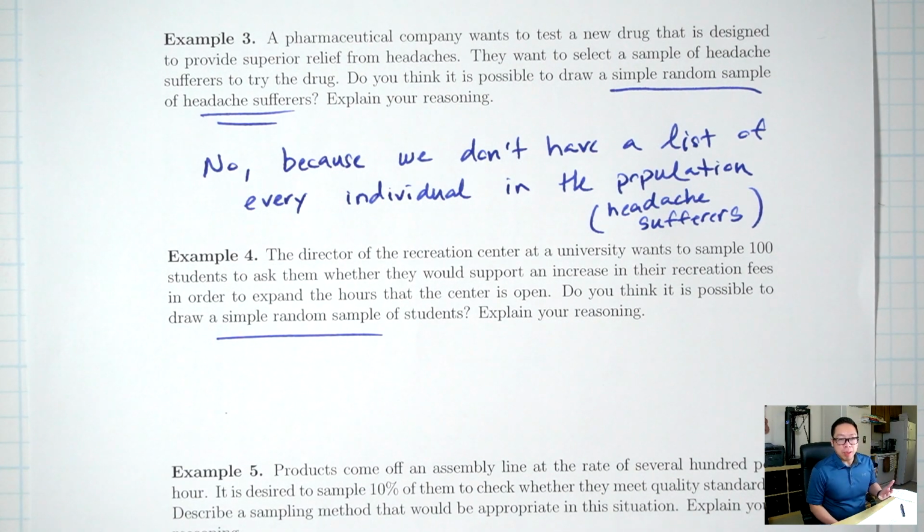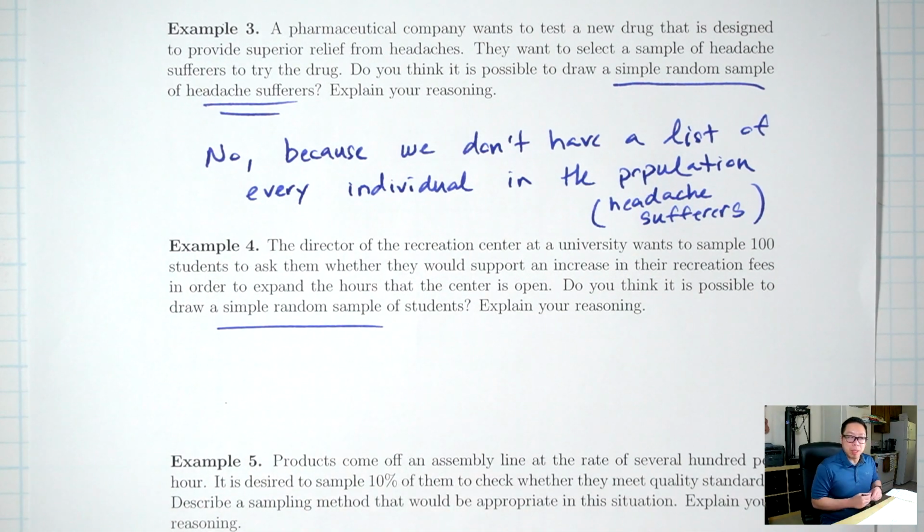In order to do a simple random sample, you have to have a full list of the population. So in this case, the population here is the population of students at this school. And the question is, can we get a list of every student at the school? Yes, right? This is actually pretty easy to do, because at a school, there's probably a roster somewhere of every student. You have to register for school, and there's a list somewhere. So in this case, you could do a simple random sample. So this will be a yes.